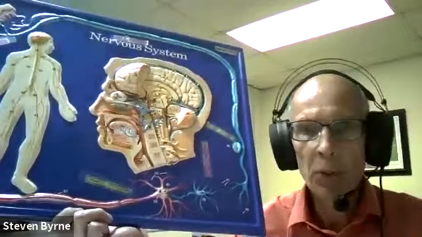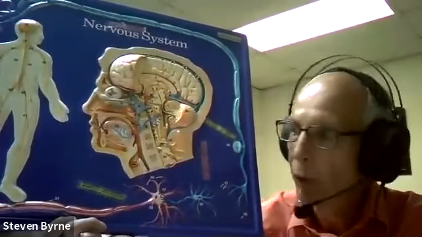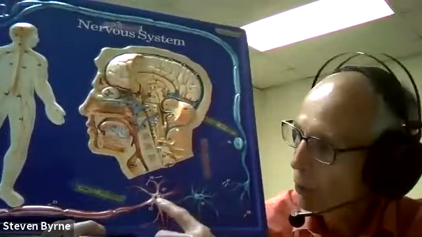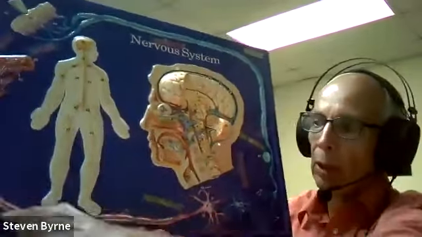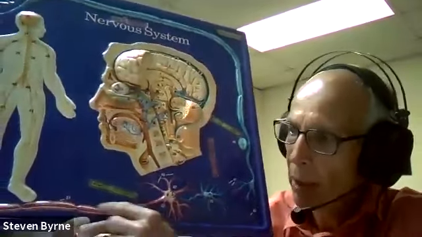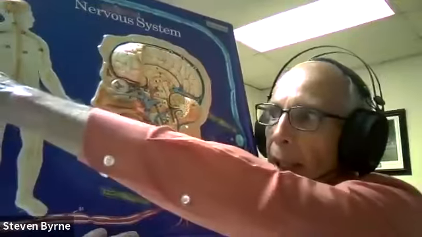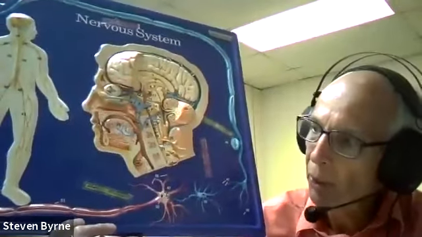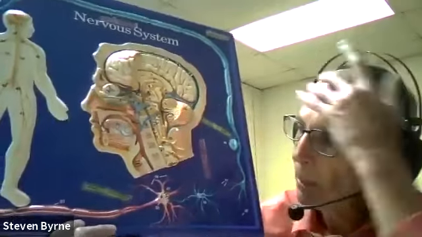In your notes, it says dendrites receive stimuli from a sensory receptor or another nerve and carry it basically to the cell body. So the cell body is here. So this is a long axon. In your spinal column, you're going to have long axons that will be carrying a signal, let's say, to various parts of the body.